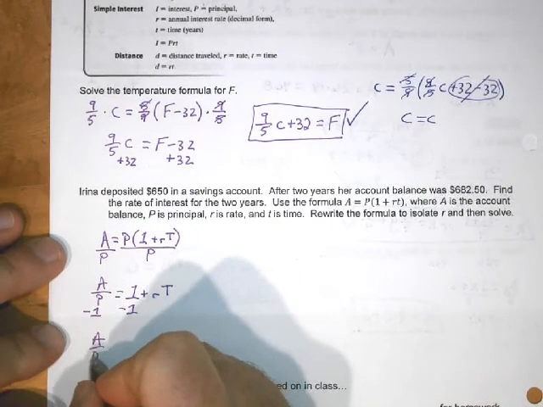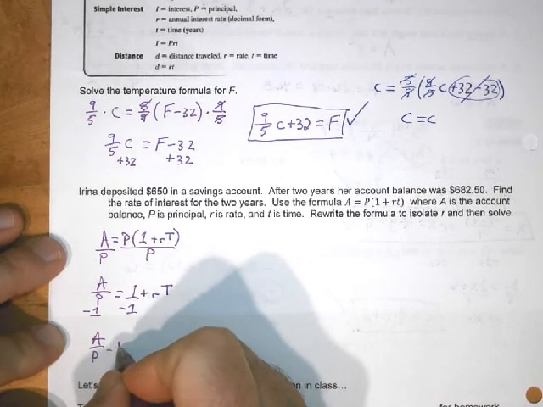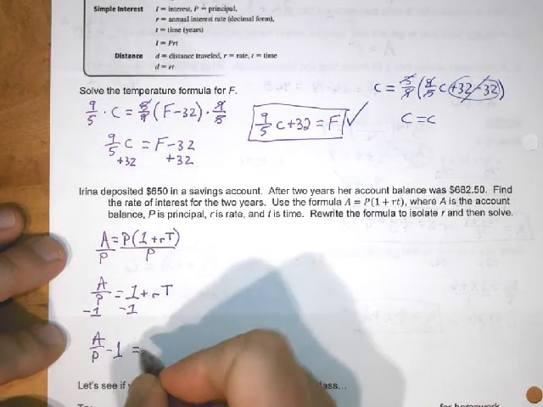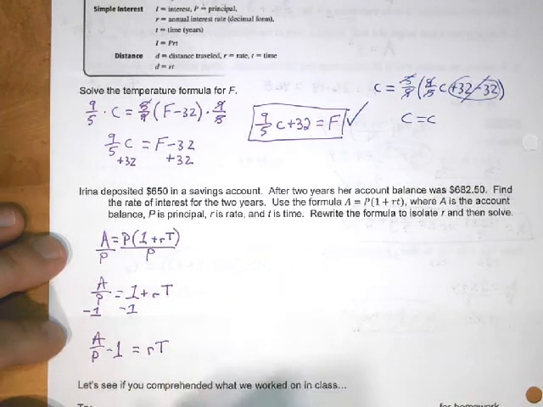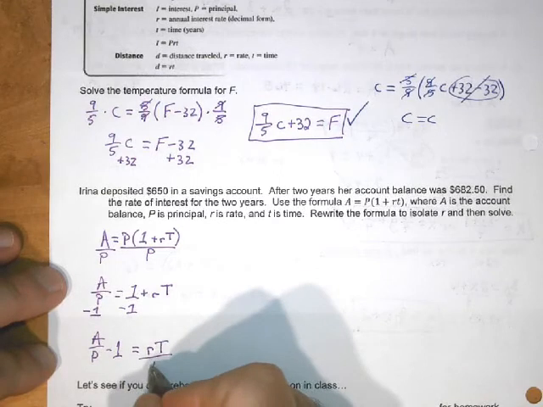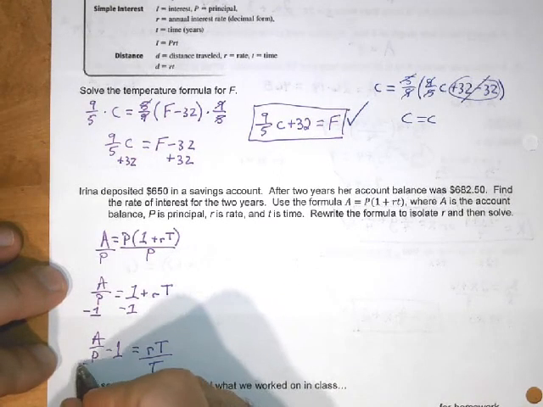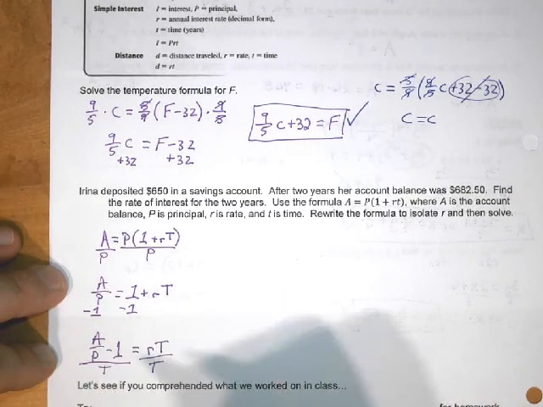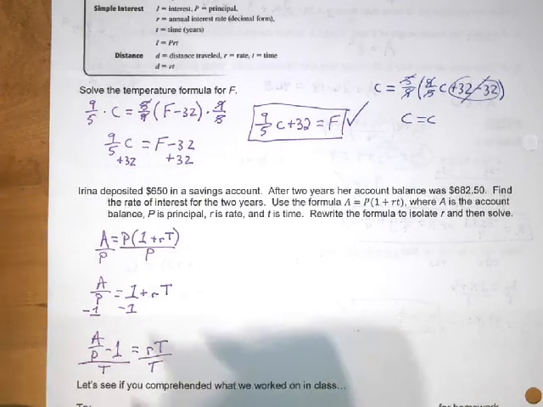On our way to solving for R, we're attached by a positive 1 here, so we need to undo that. So minus 1, minus 1. So we get A over P minus 1 equals RT.